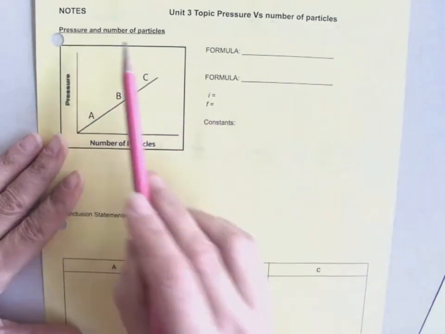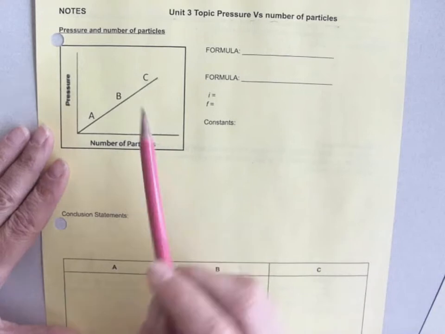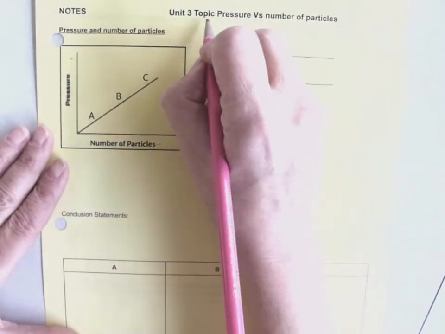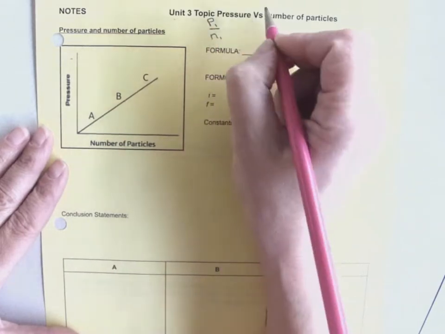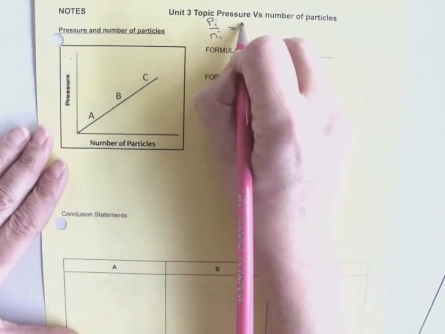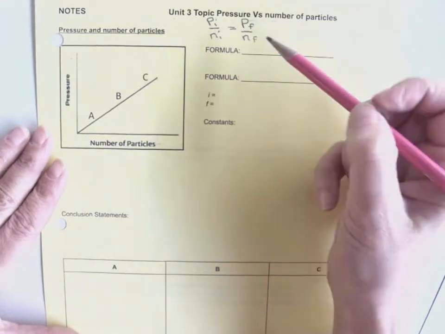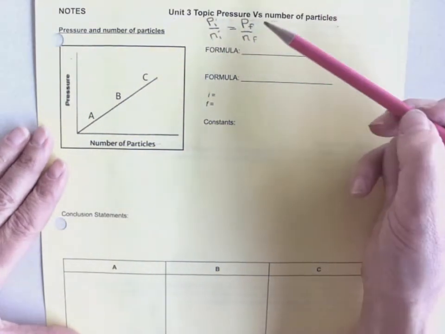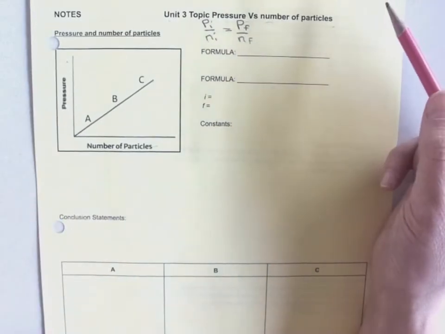Okay. And we can see from the graph that this is a direct relationship. So as we increase the number of particles, we also increase the pressure. The formula for this is Pi over Ni is equal to Pf over Nf. So Pi is the initial pressure, Ni is the initial number of particles, Pf is the final pressure, and Nf is the final number of particles.